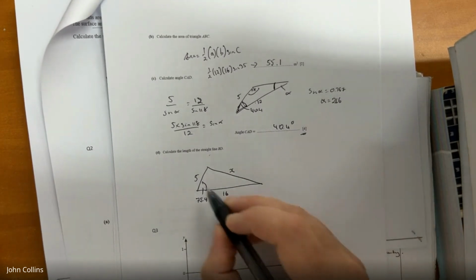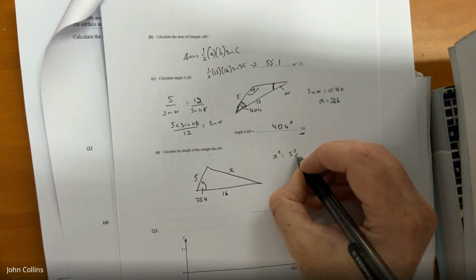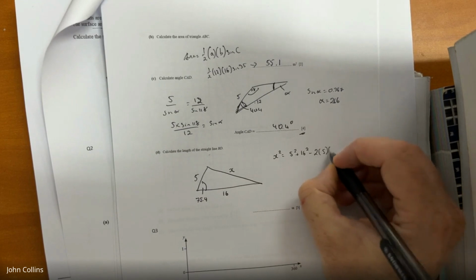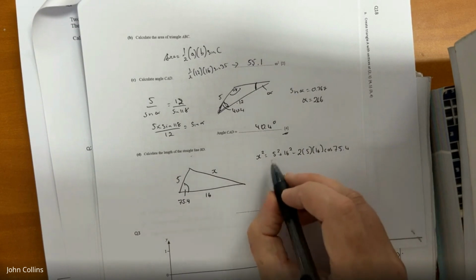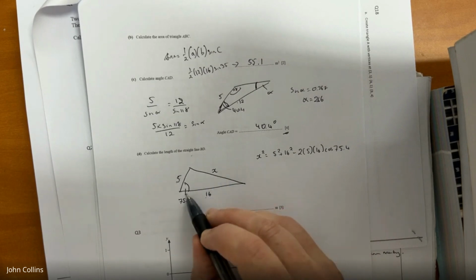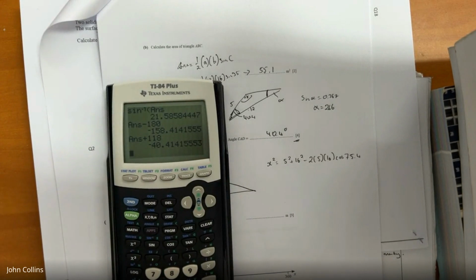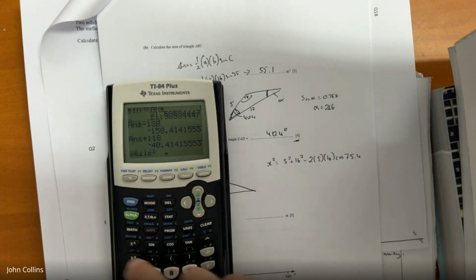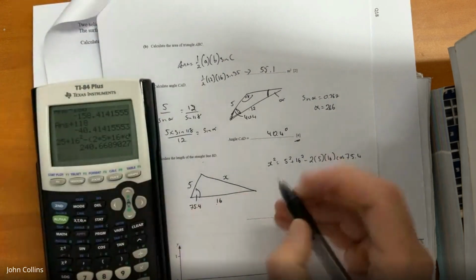If I use the cosine rule here, because I've got 2 sides and 1 angle, I'll be able to find it. X squared is 5 squared plus 16 squared minus 2 times 5 times 16 cosine 75.4. It doesn't matter which way you put these around, as long as x is opposite the angle we're talking about. So this is another calculator job. 5 squared plus 16 squared minus that gives 240.66, whatever, for x squared.